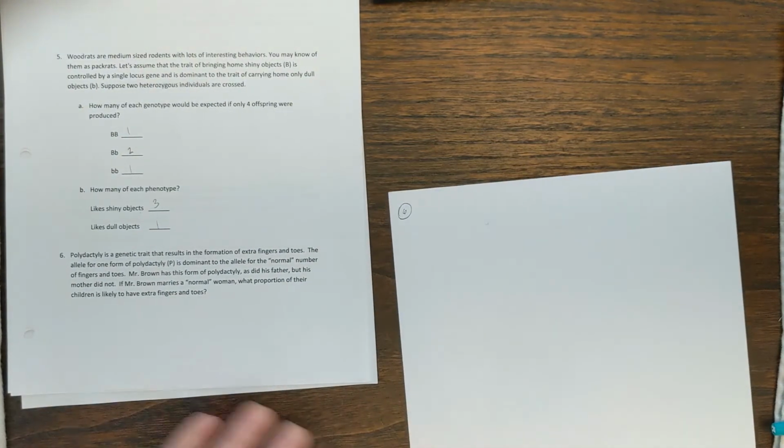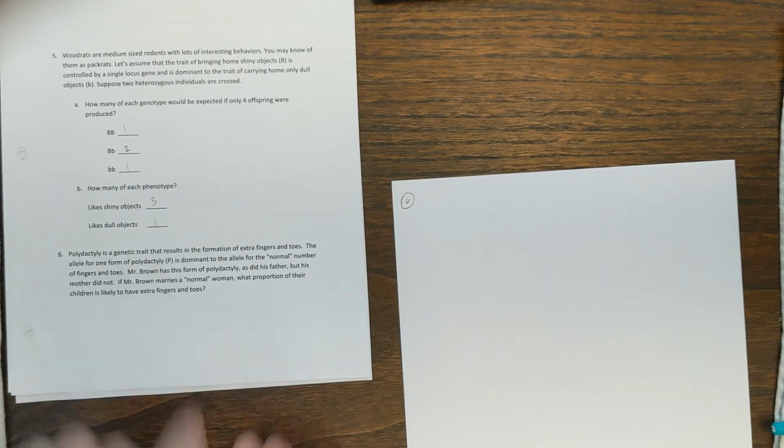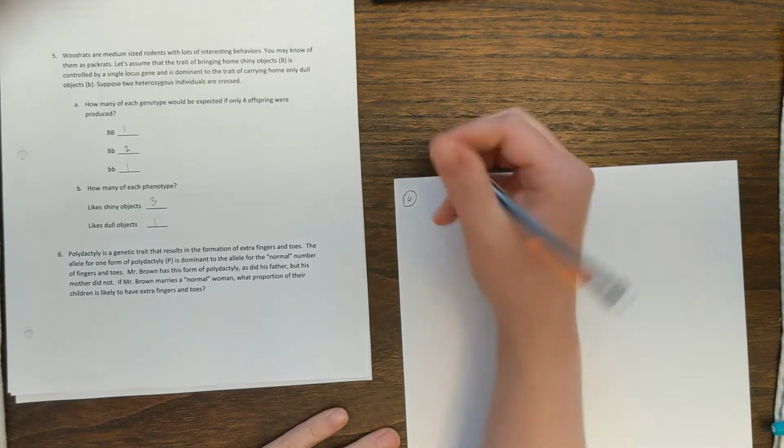Polydactyly is a genetic trait that results in the formation of extra fingers and toes. The allele for one form of polydactyly, capital P, is dominant to the allele for normal number of fingers and toes. So polydactyly is dominant here. Mr. Brown has this form of polydactyly, as did his father, but his mother did not. If Mr. Brown marries a quote-unquote normal woman, what proportion of their children is likely to have extra fingers and toes? Okay, so let's think about this.